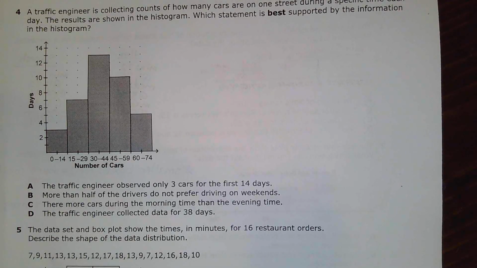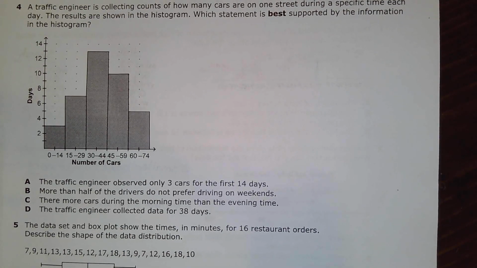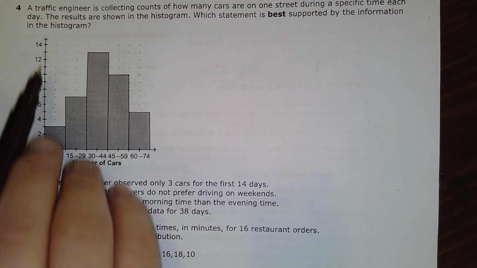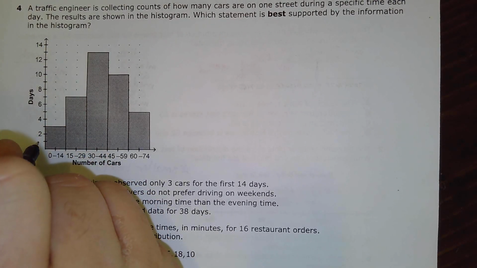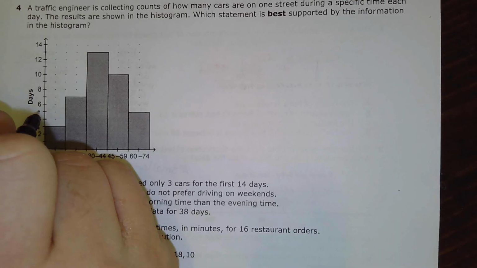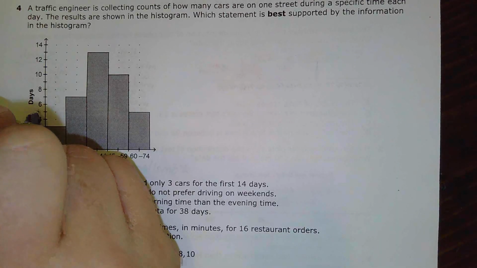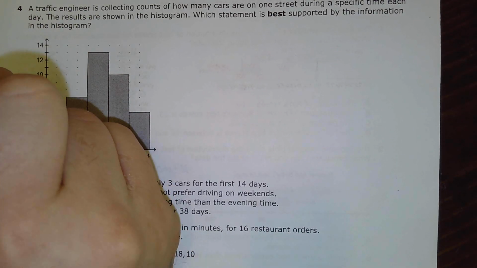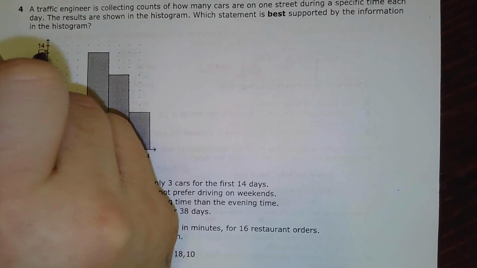It says that a traffic engineer is collecting counts of how many cars are on one street during a specific time each day, where the results are shown in the histogram. Which statement is best supported by the information in the histogram? So, again, I like to fill out the missing information if I can. Here on our y-axis, we're missing just a few numbers. We're skip counting by 1, so I'm going to say 1, 2, 3, 4, 5, 6, 7, 8, 9, 10, 11, 12, 13.